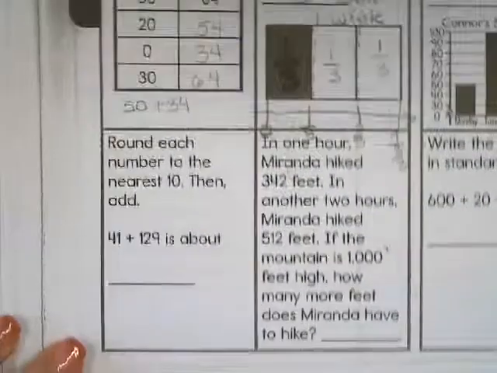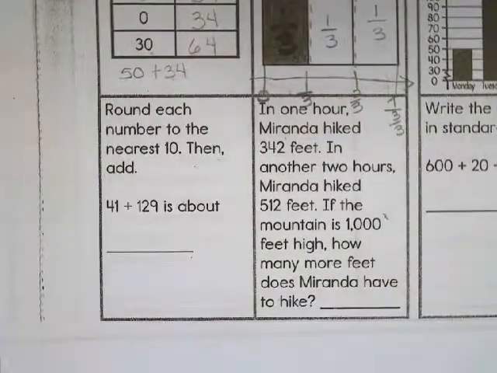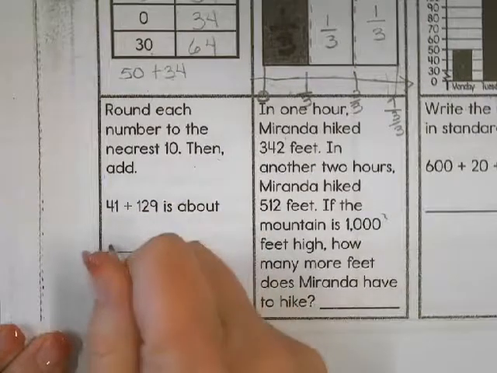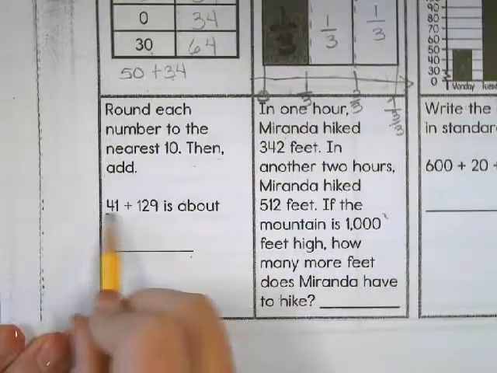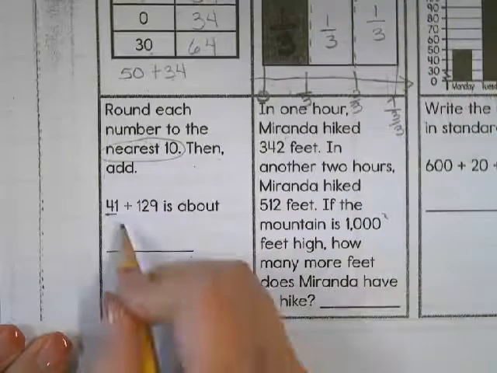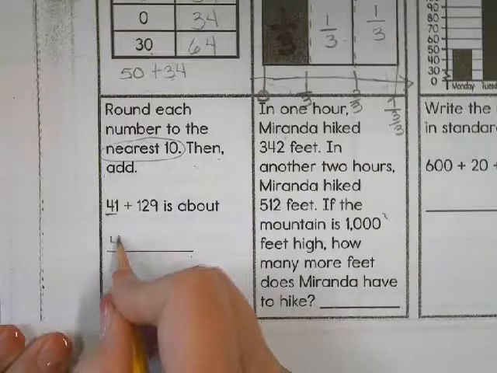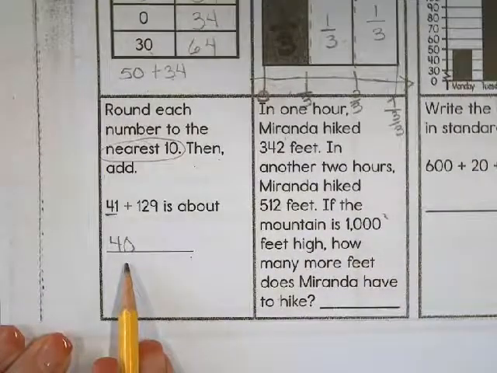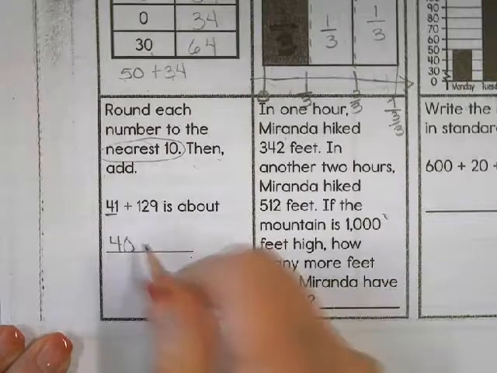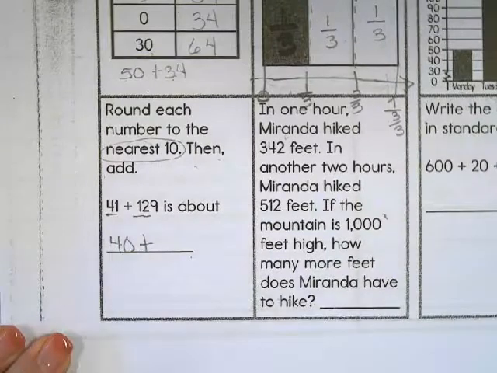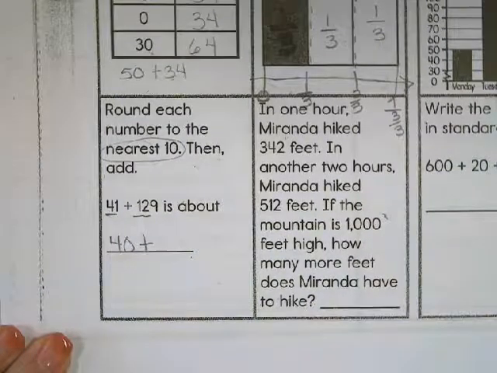In our next part, we're going to reuse our skills of rounding. So we're rounding to the nearest 10. 41 would round to 40, because it's not past 45 in between 40 and 50. 129 is going to round to 130.